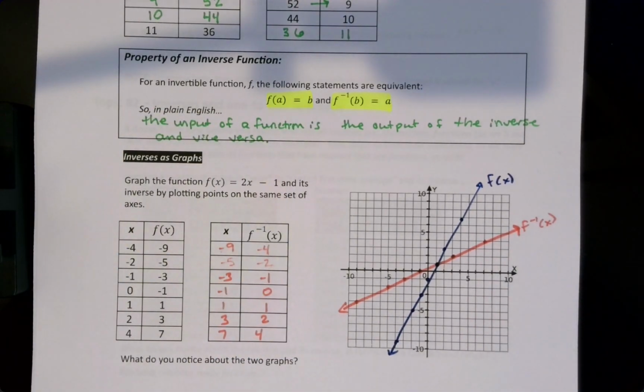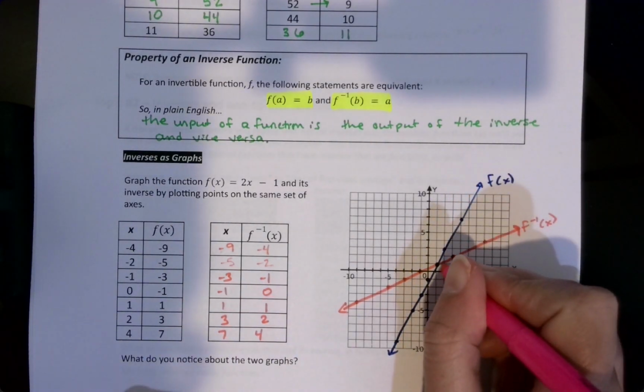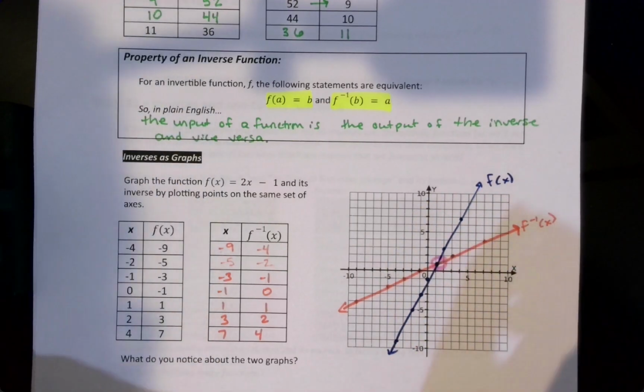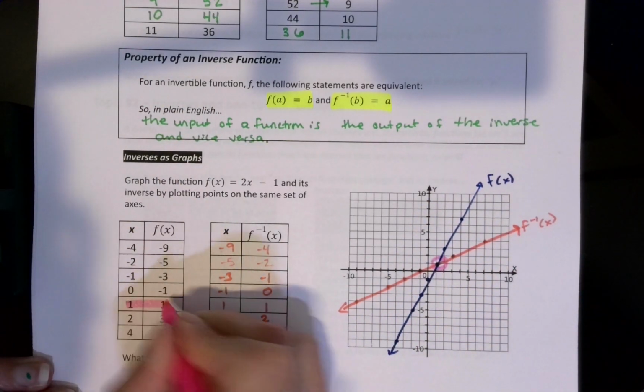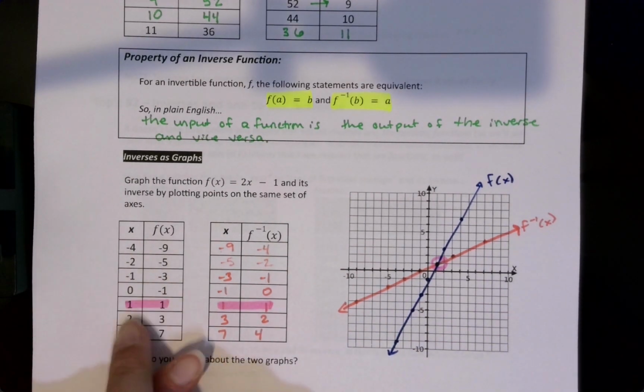All right. What do we notice about these two graphs? One of the things that I notice is that these two graphs intersect or share the value at this point right here. And that's because this point was 1, 1. So when I switched the x and y coordinates, it became 1, 1.